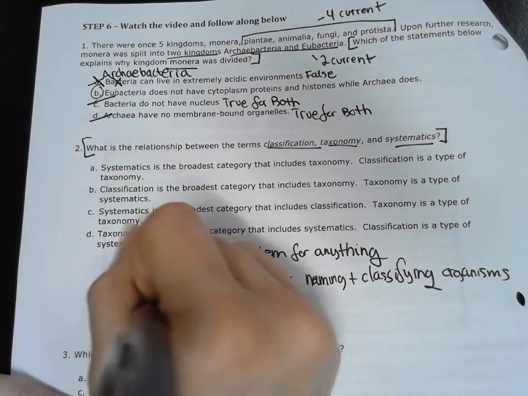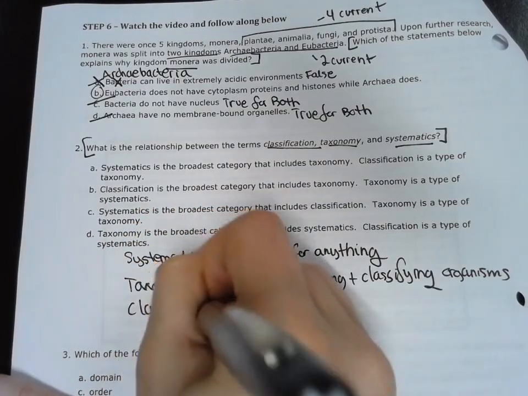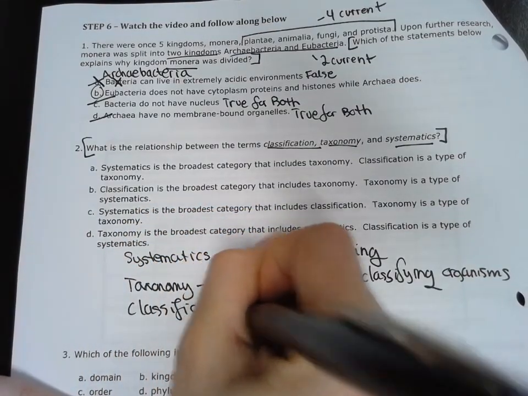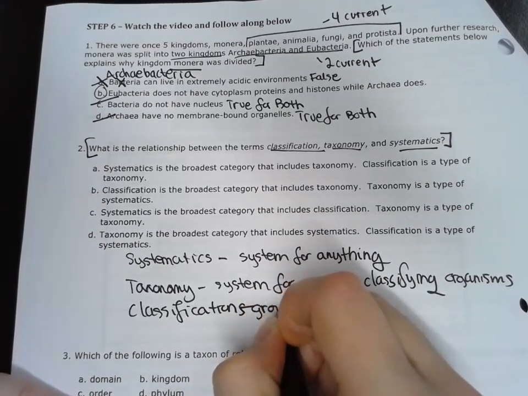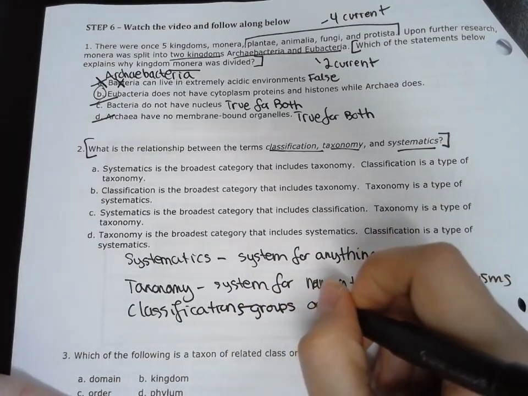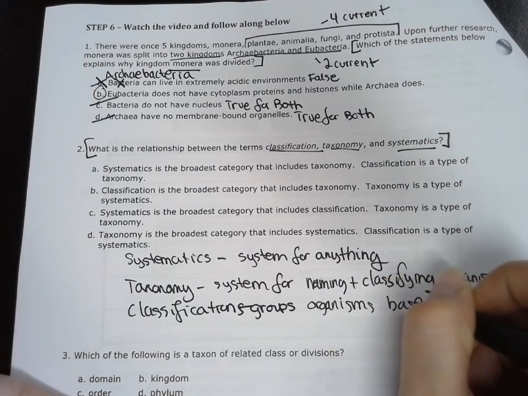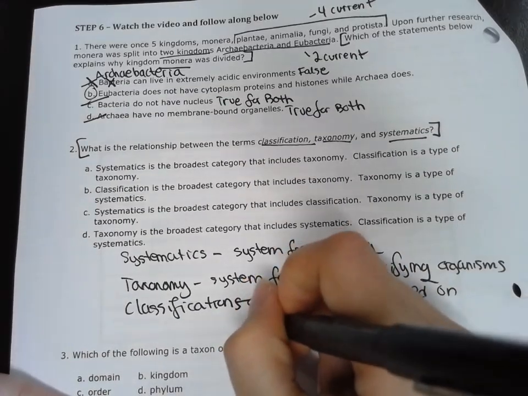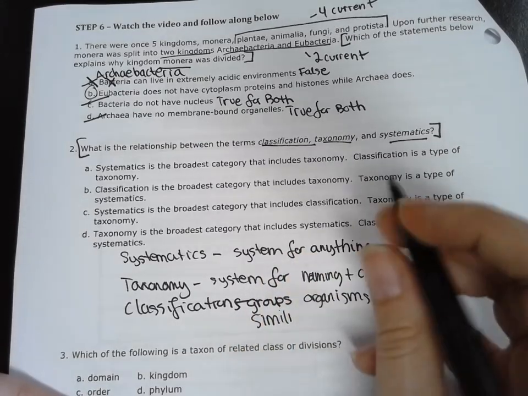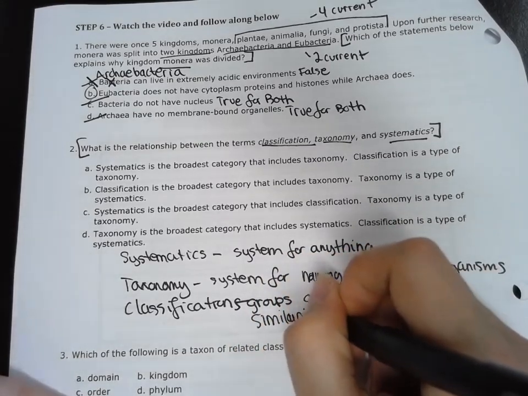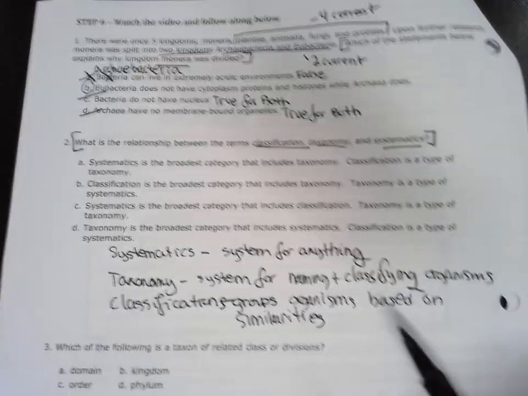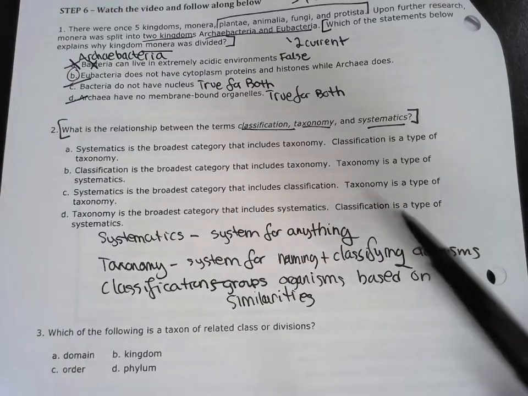And classification groups organisms based on similarities. All right, so my definitions are going to give me the key.